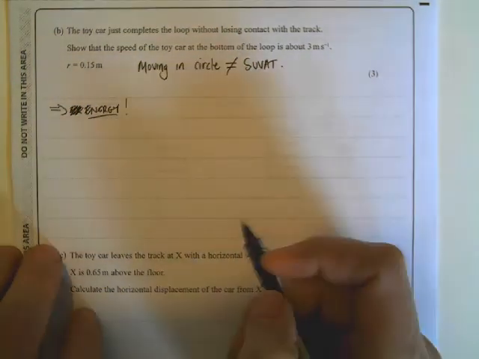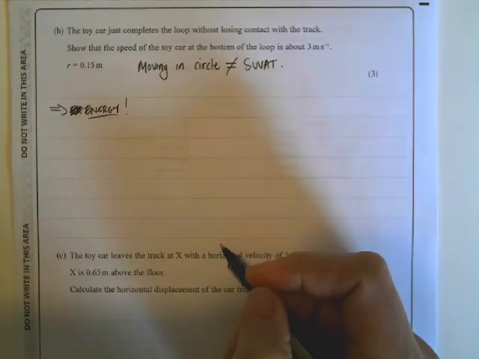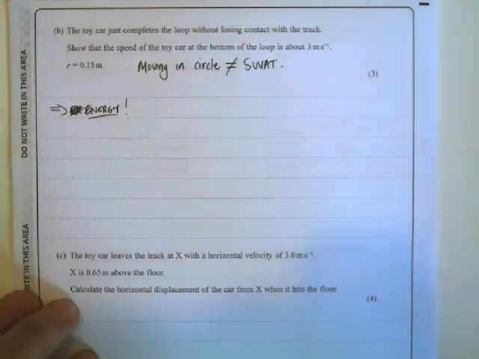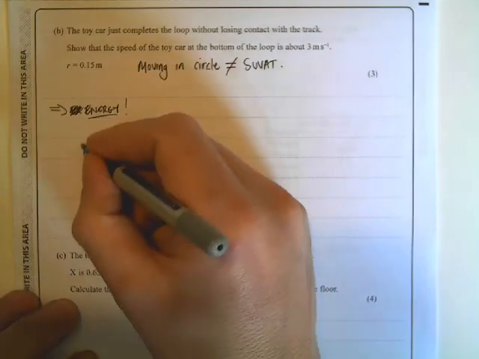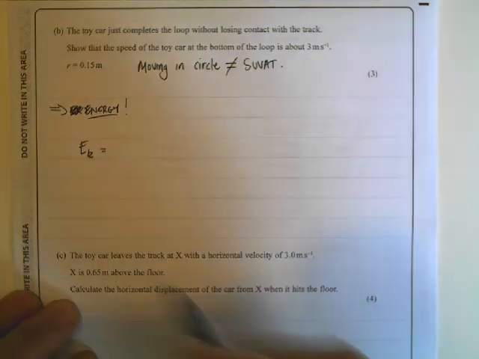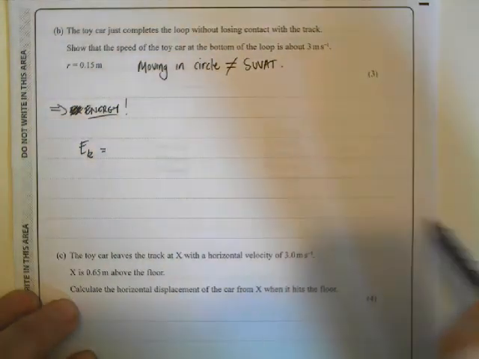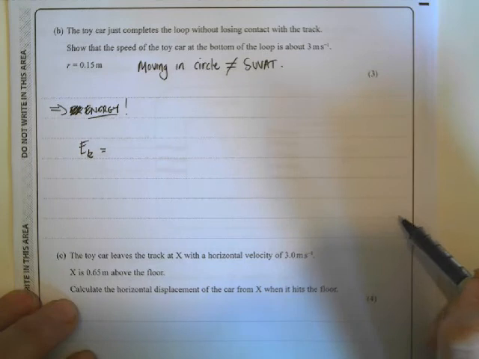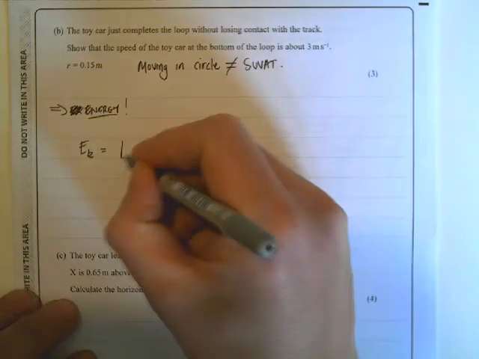Just to emphasise it. Okay, so if you want to know how fast it's going at the bottom of the loop, it's going to have kinetic energy at the bottom of the loop. So the kinetic energy at the bottom is going to equal, well, if it's going round the loop, it has to have some kinetic energy at the top.